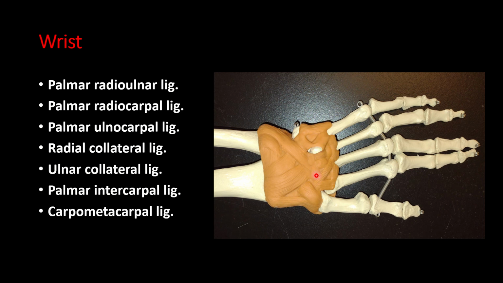The intercarpal ligaments are connecting the carpal bones, and carpometacarpal is connecting the carpal bones with the metacarpal bones. Some of them have different names. And then these are the metacarpal ligaments, these ones.